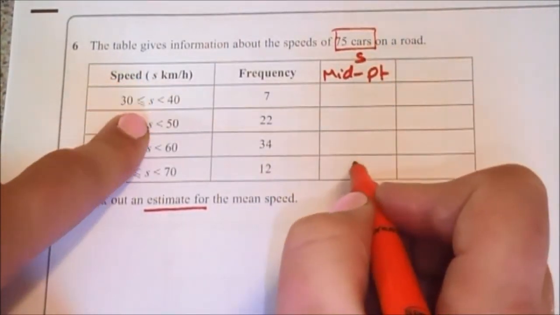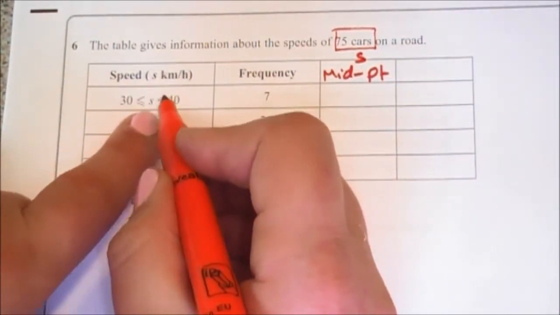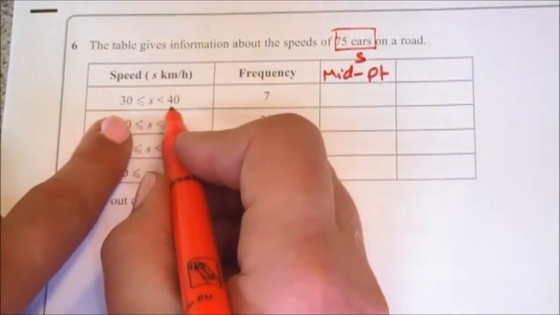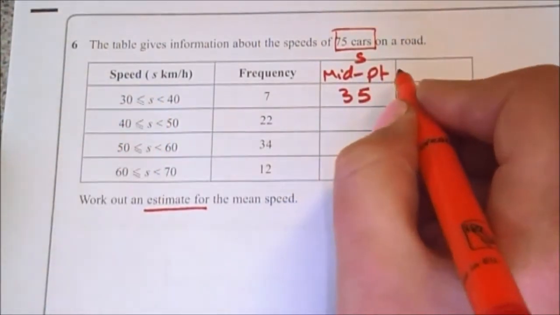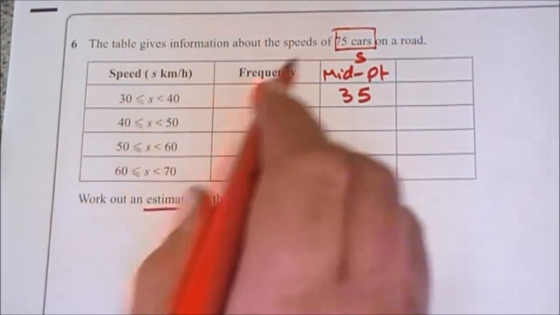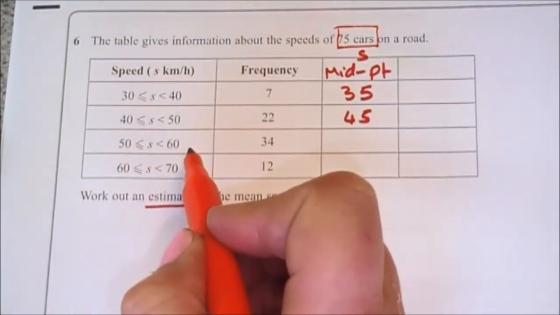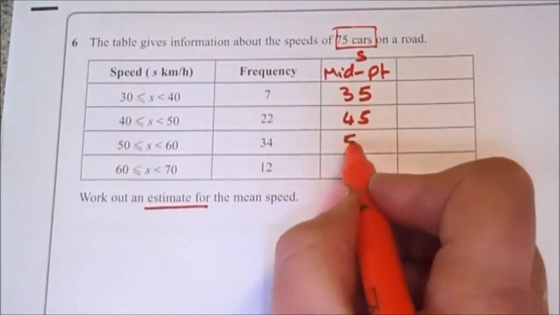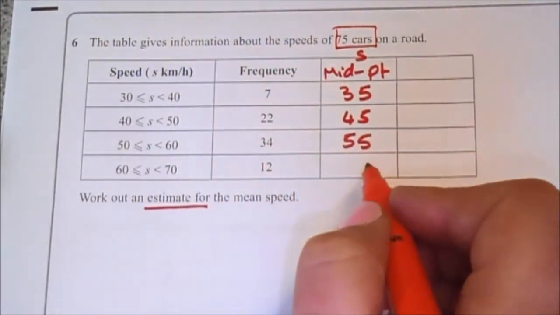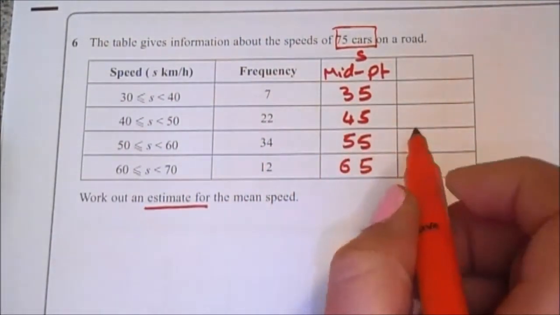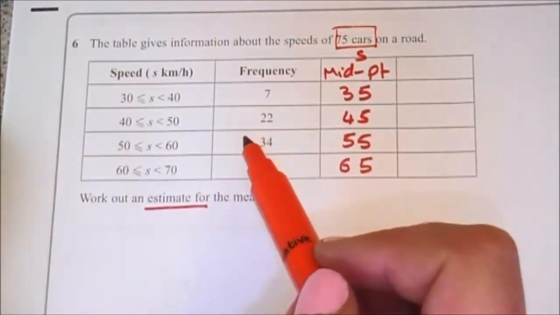So the first thing I'm going to do is find the midpoints. To find a midpoint, remember you add them both together and then divide by 2 to get the middle. So 30 plus 40 is 70 divided by 2 gives me a midpoint of 35. 40 and 50 is 90 divided by 2 is 45. 50 and 60 is 110 divided by 2 is 55. And 60 plus 70 divided by 2 gives me 65. Don't take for granted that they're always just going to go up in tens. Always check, add them, divide by 2.